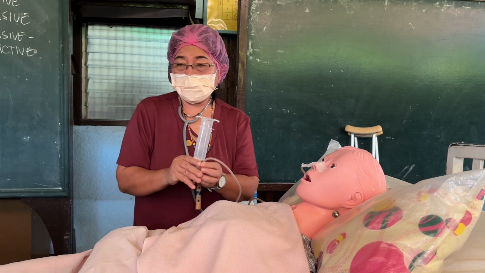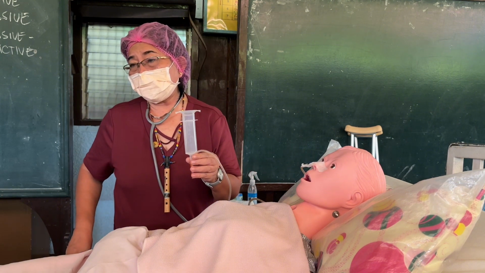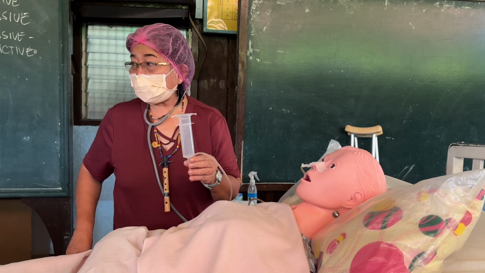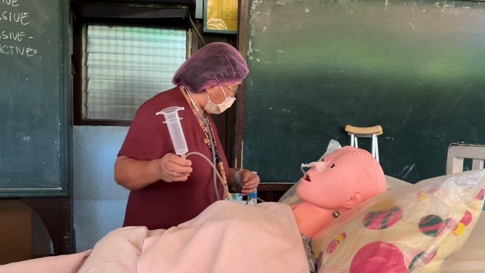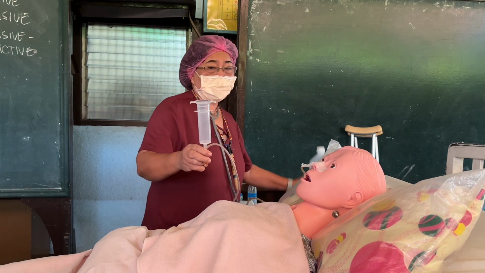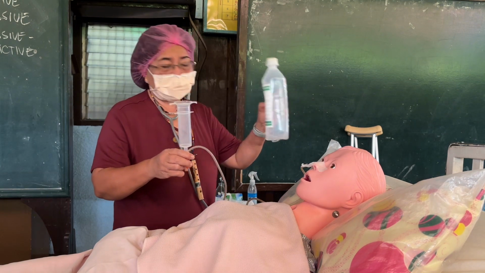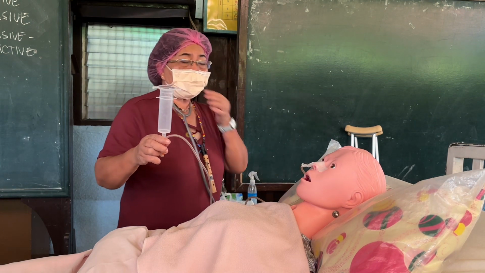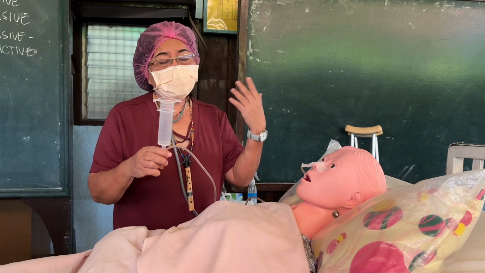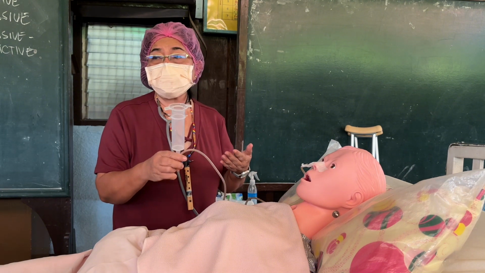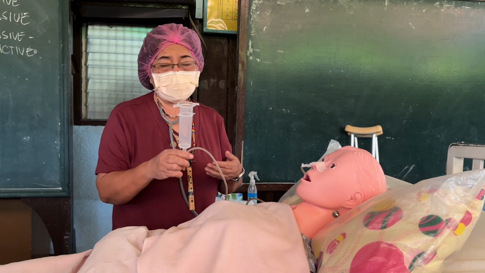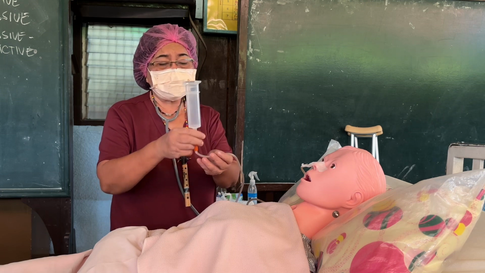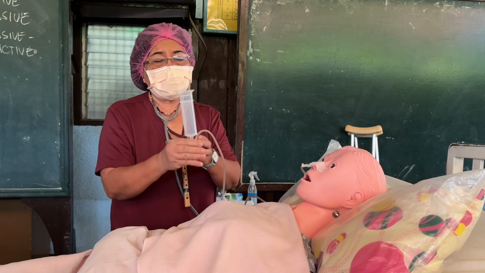How many ml is left? Just 10. Okay, so you flush the remaining 10 ml of water. Divide it into 3. So if you will notice, every time you introduce medication, you always flush with water. Every after feeding, you flush with water. Okay, it's flushed. I'm done.